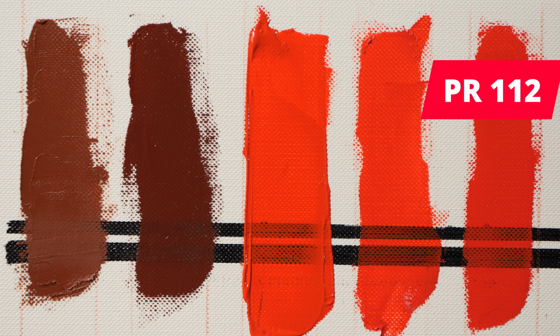Now a PR112 naphthol red from Old Holland, which is called Scheveningen Red Light. It's supposed to be opaque, which I find exaggerated.